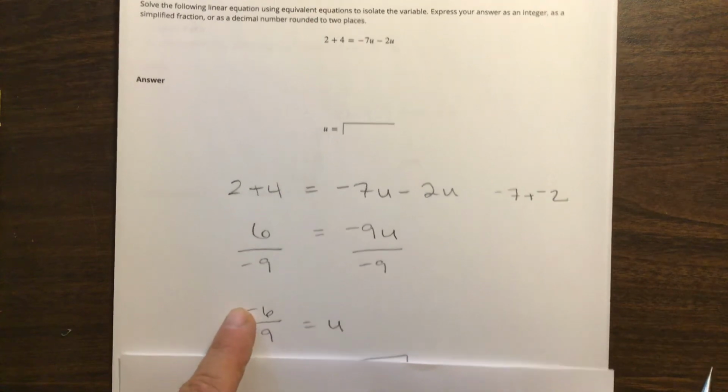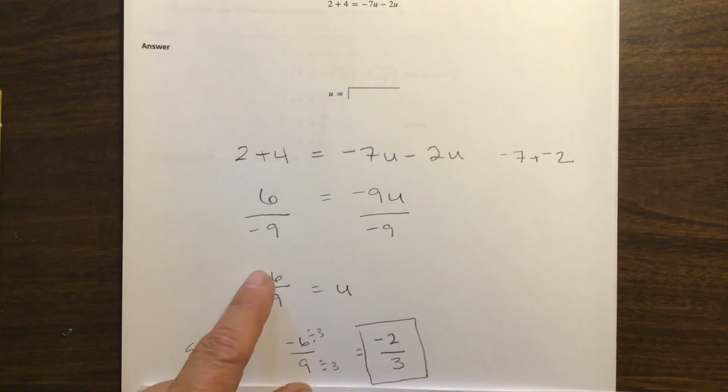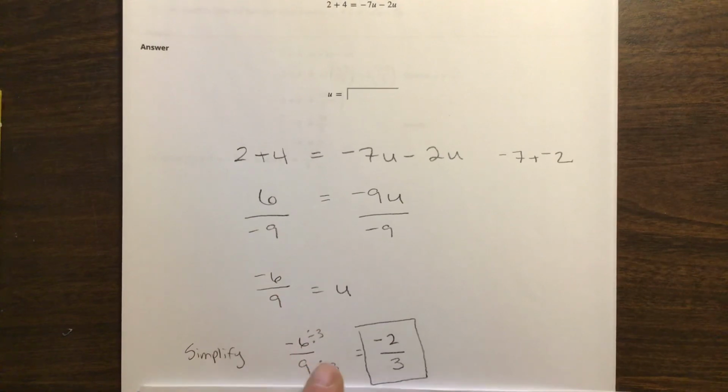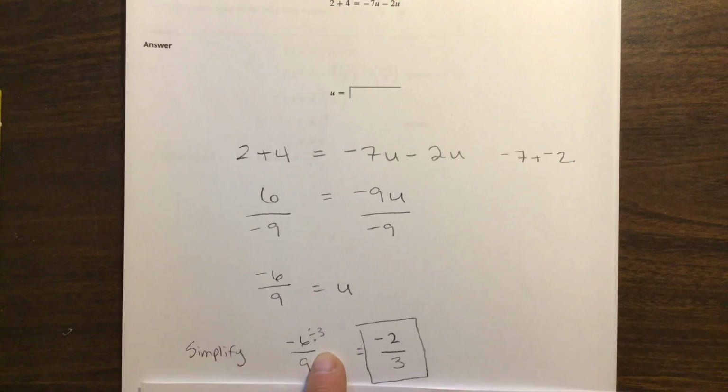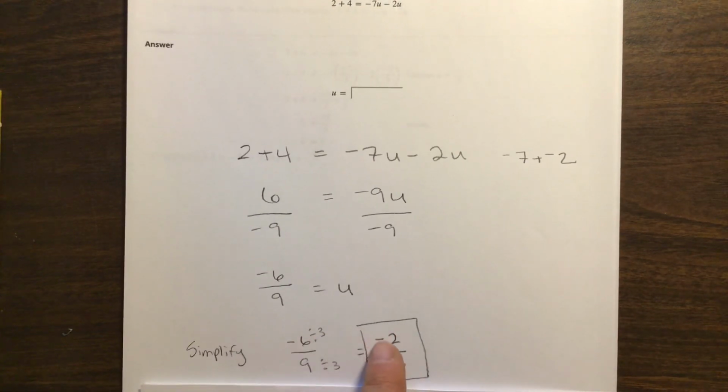Here we get a negative fraction that you need to simplify. Both of these numbers are divisible by 3. No matter how you simplify it, this answer will still be negative. So be sure that you make it negative.